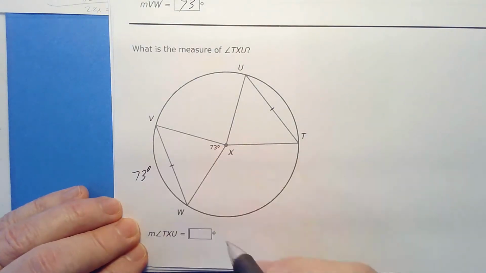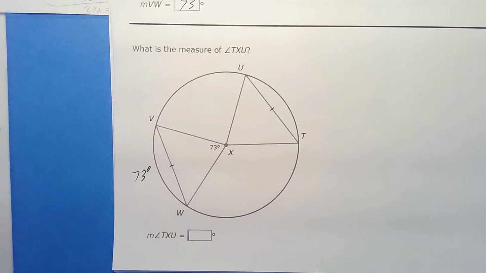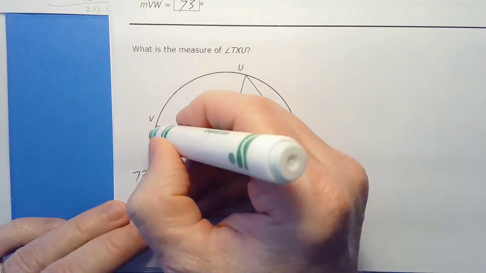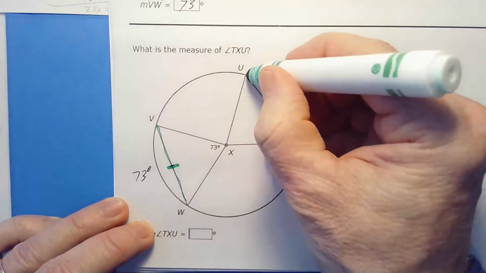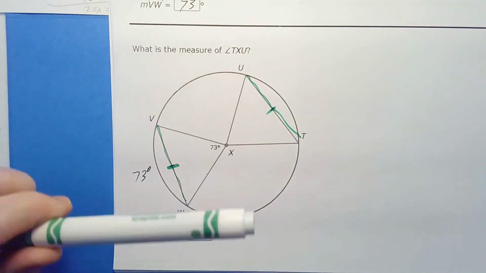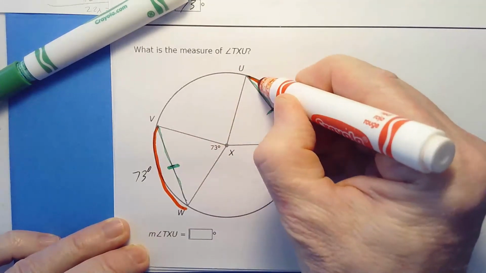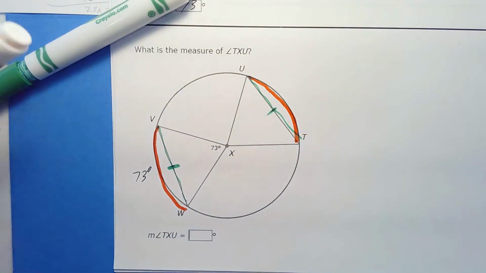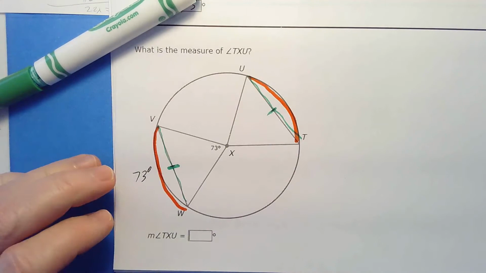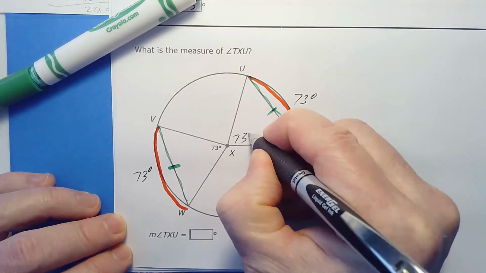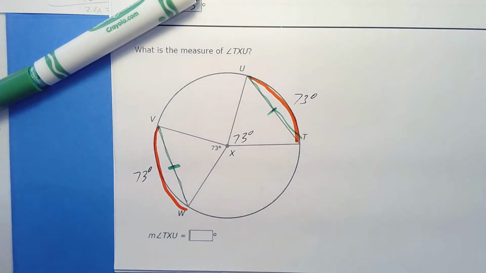Okay, so we've got VW. Now let's just look at our congruence statements. Again, we've got this chord congruent to that chord, right? So in other words, this line segment is congruent to that line segment. Hence, this arc is congruent to this arc. And we've got a similar thing where this arc is 73 degrees because that arc is 73 degrees, and the center angle is also 73 degrees.